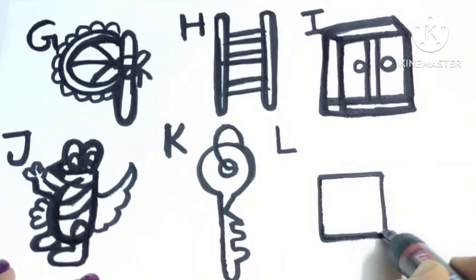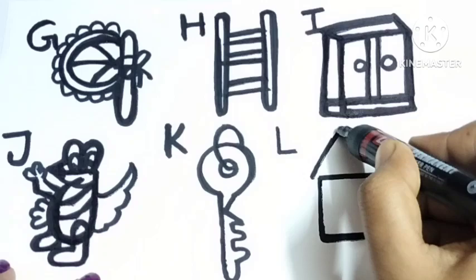And now I'm drawing a beautiful house from L alphabet.